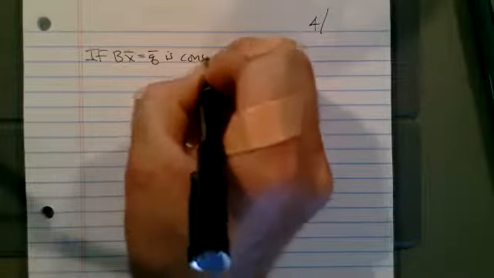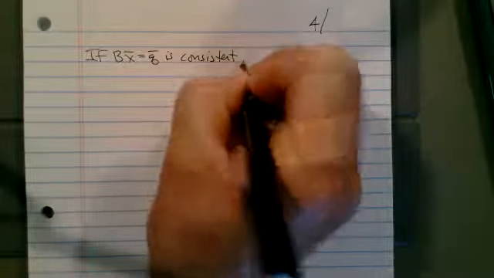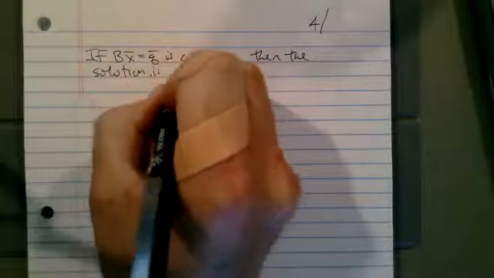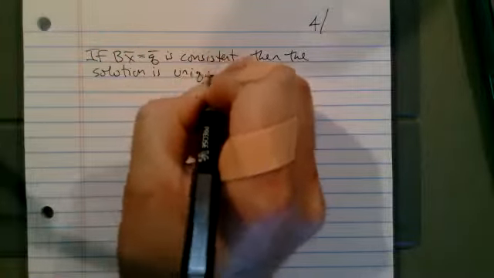If Bx equals Q is consistent, it's not always, but if it is, then the solution is unique. The solution set will not have any free variables because there are no non-pivot columns in the coefficient matrix.